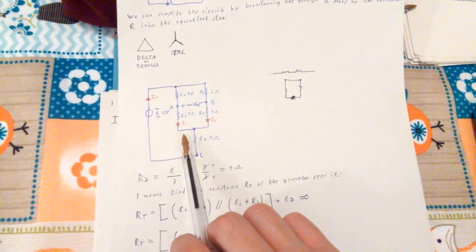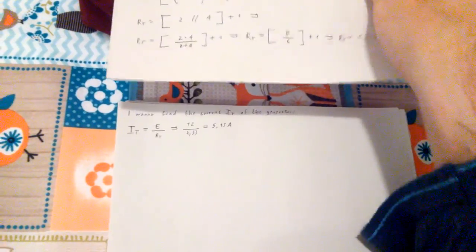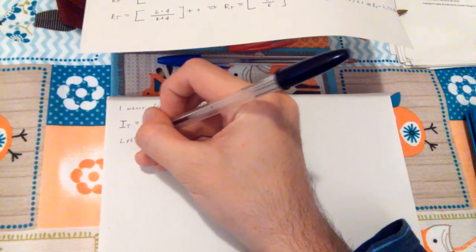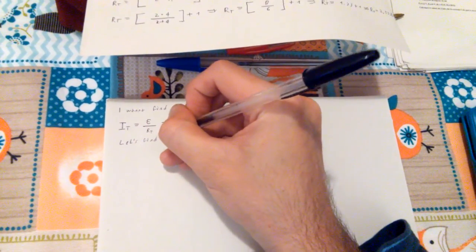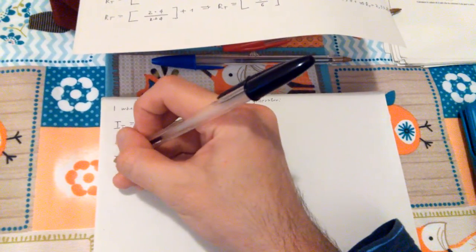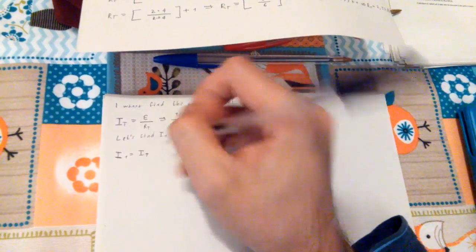Let's start with I1, okay? So let's find I1. So basically I1 is actually the IT.